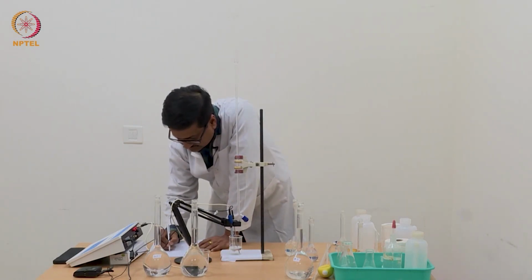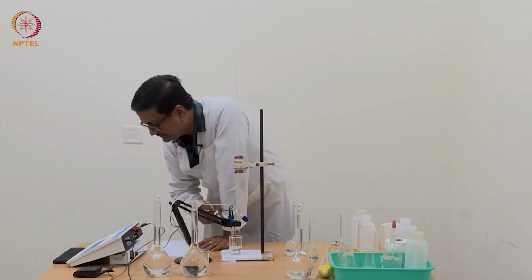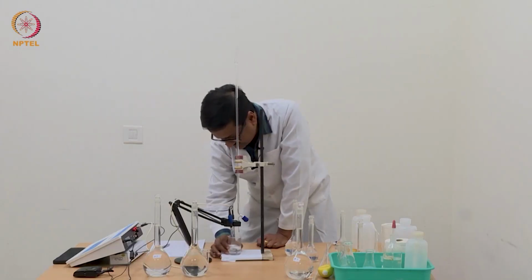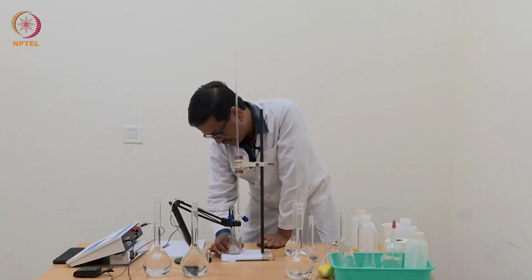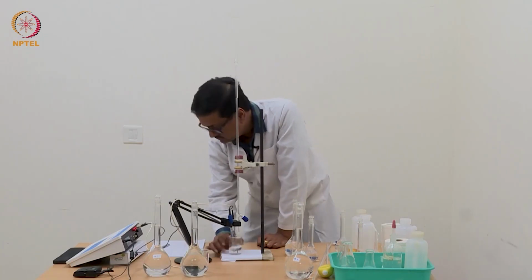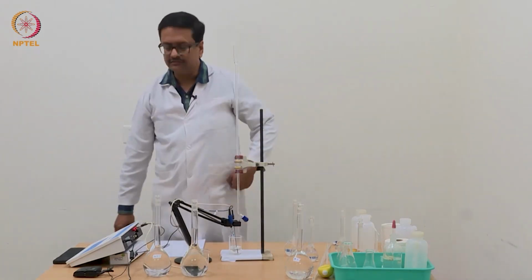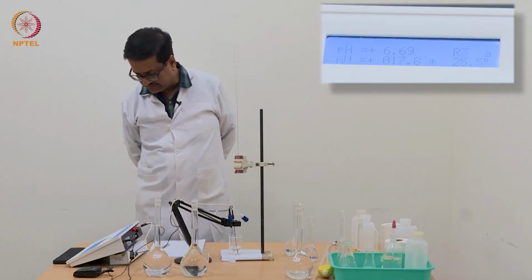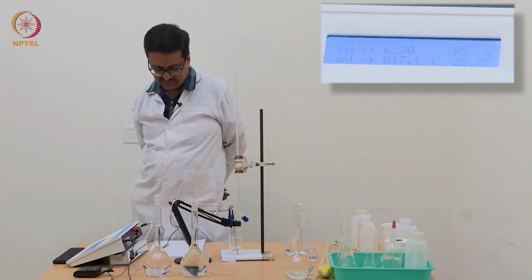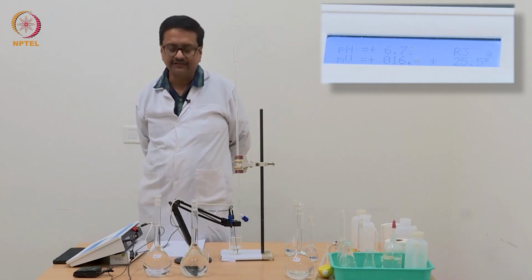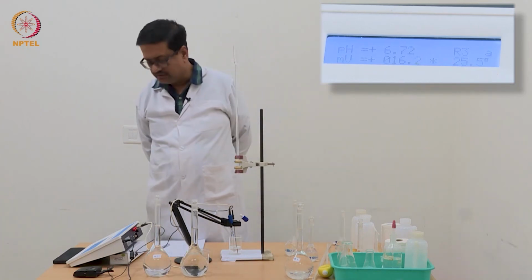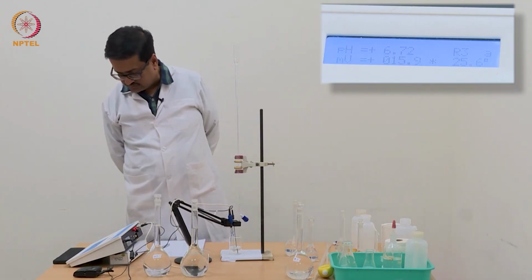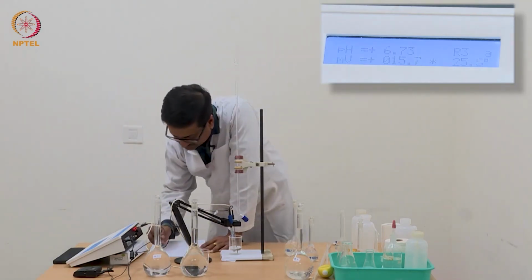1.38 ml is now added and the pH is still increasing because it has not homogenized yet. So we should stir it well for a longer period of time to homogenize so that the pH meter can read the correct pH. So 6.69, it is still increasing, it is going very close to 7, which essentially indicates that now we are very close to the equivalence point. 6.73 should be our reading.